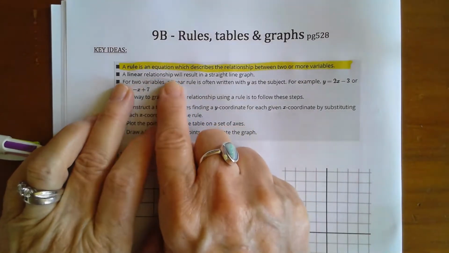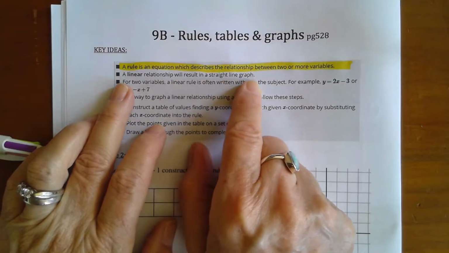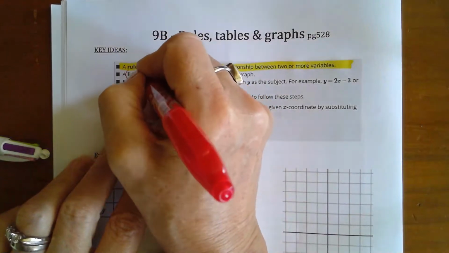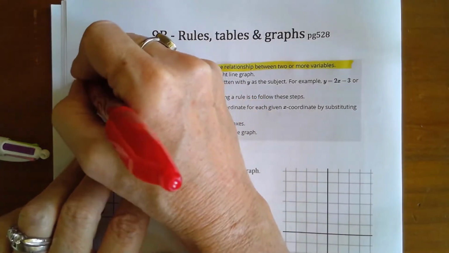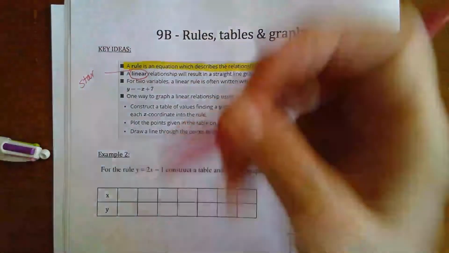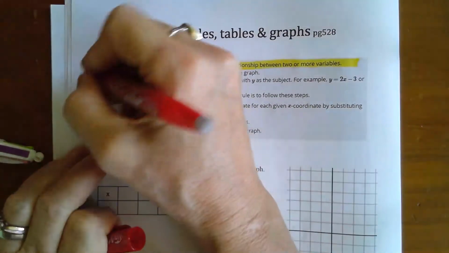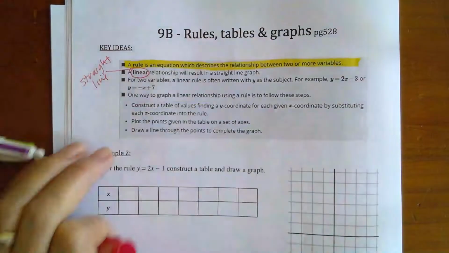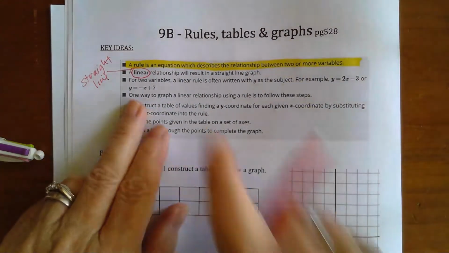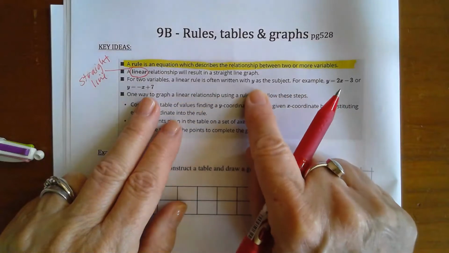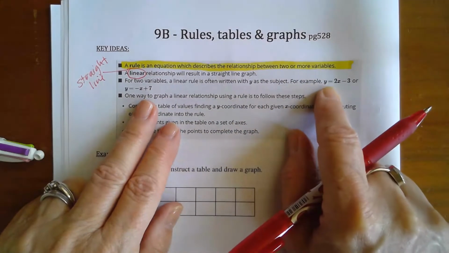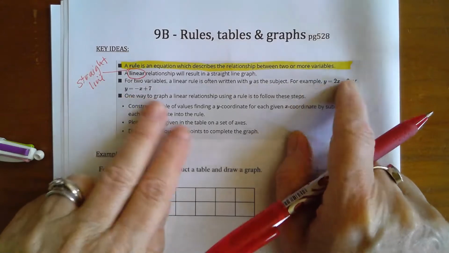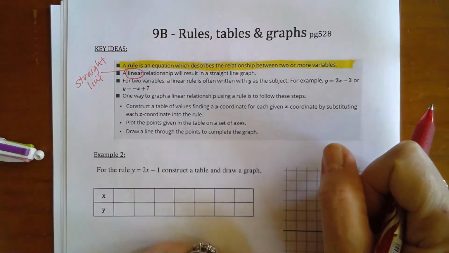A linear relationship will result in a straight graph. Linear means straight line. I'm just going to circle that. Straight line. Okay, that's what linear means. For two variables, a linear rule is often written with y as the subject. See that? So y is here by itself, then the equal sign, then everything else on the other side, the x on the other side.